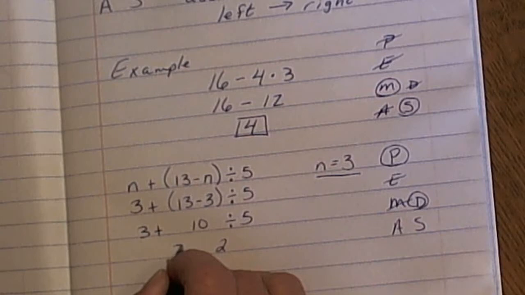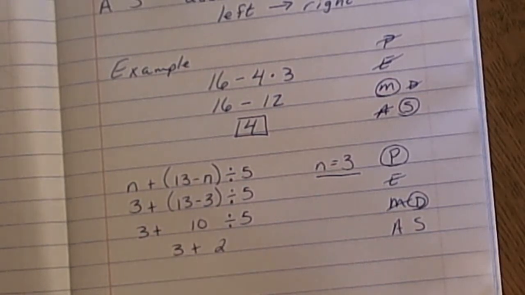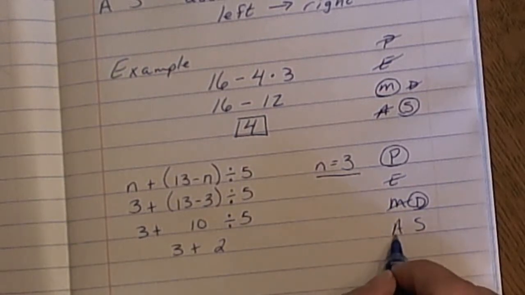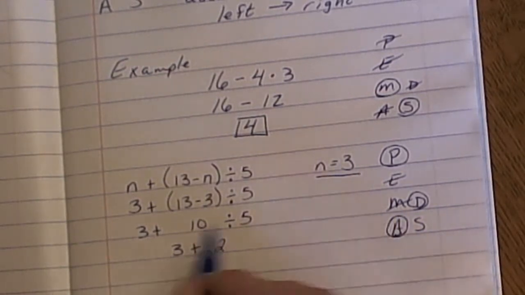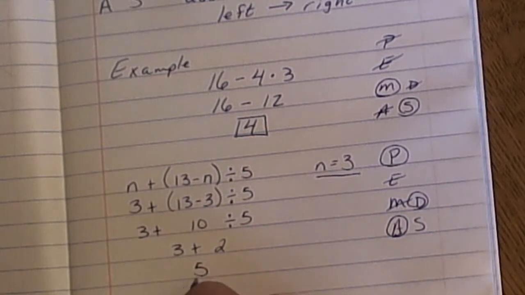3 plus, let's drop down. 3 plus 2 is addition. We have addition. 3 plus 2 is 5. That ends the problem. We box our answer. We do not have subtraction. We're finished with our problem.